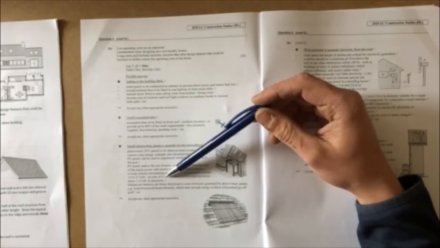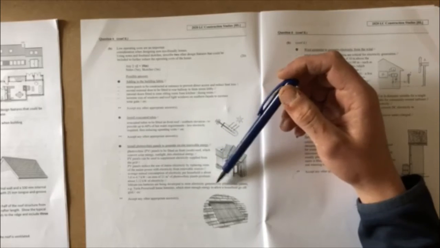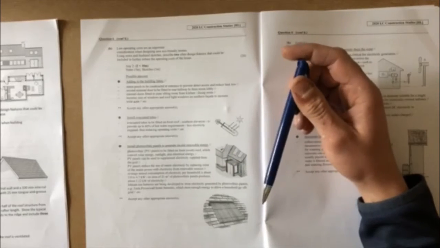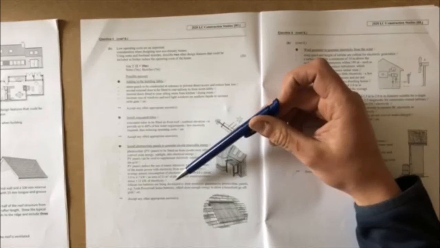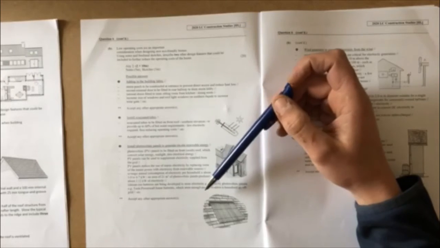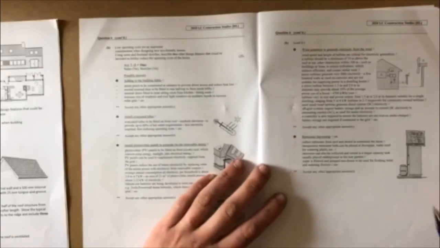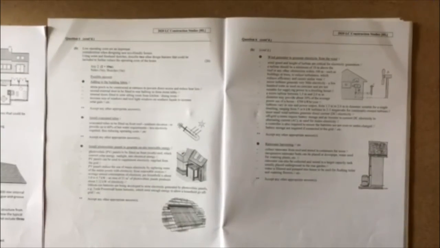Lithium-ion batteries are being developed to store electricity generated by photovoltaic panels. Tesla Powerwall home batteries, which store enough energy to allow a household to go off the grid. Okay, so you can go off and you don't have to pay for electricity.